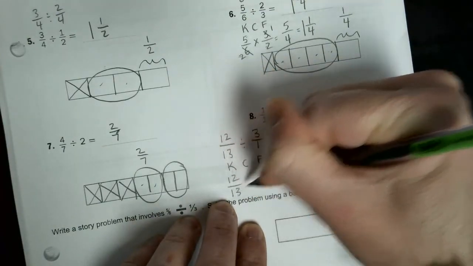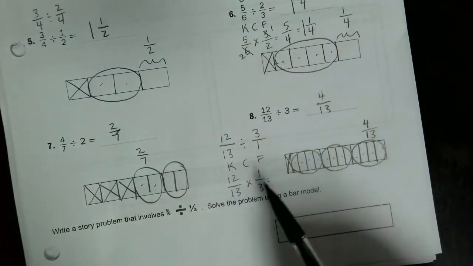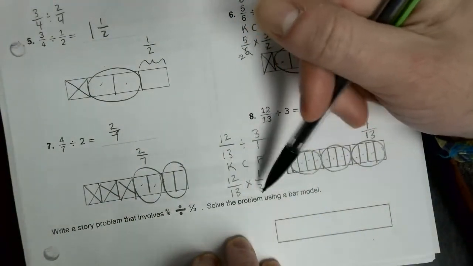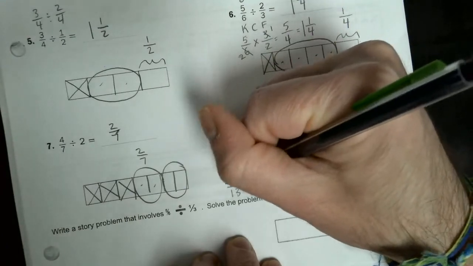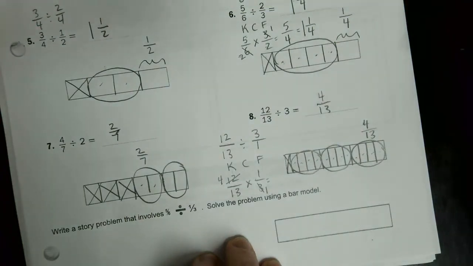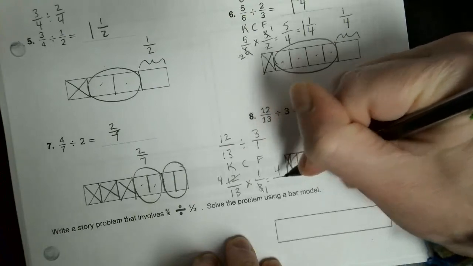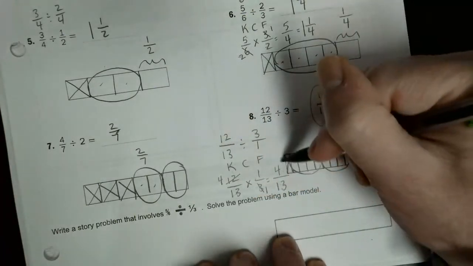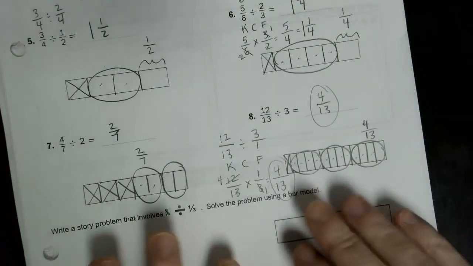12 13ths times 1/3. I'm looking diagonal. Can we simplify here? Yeah, not the 13 and the 1. 12 and 3, you can divide them both by 3. 12 divided by 3 is 4. 3 divided by 3 is 1. 4 times 1 is 4. 13 times 1 is 13. So there it is. Same answer. All right.